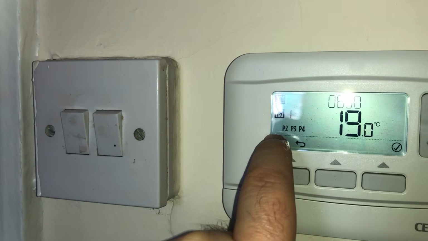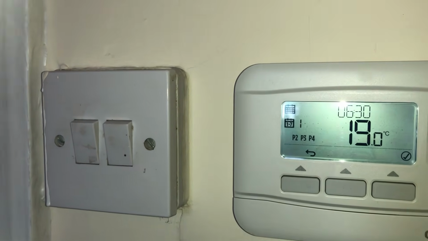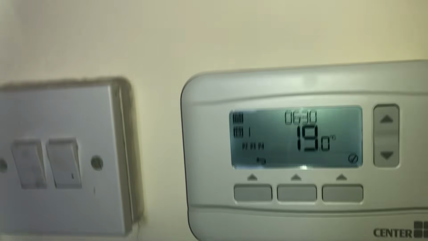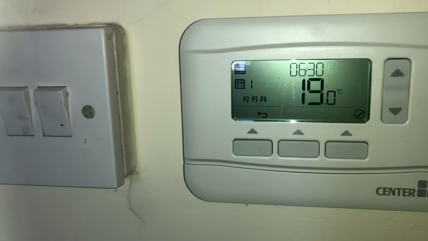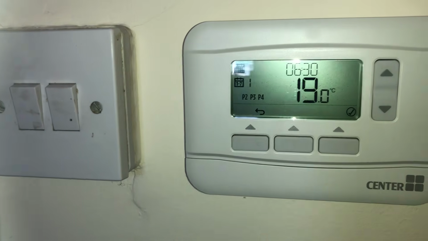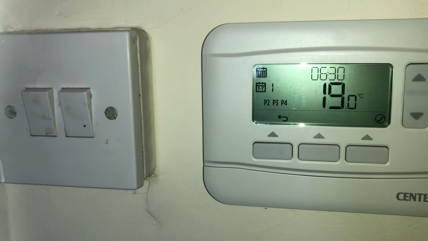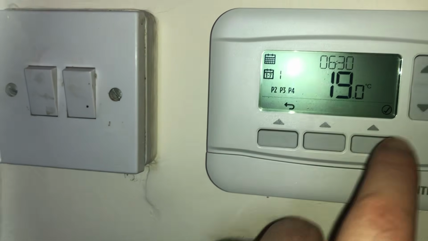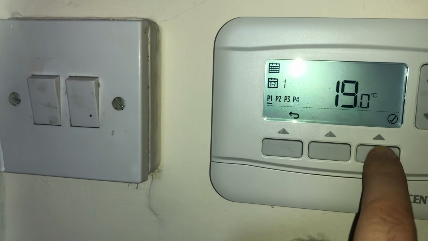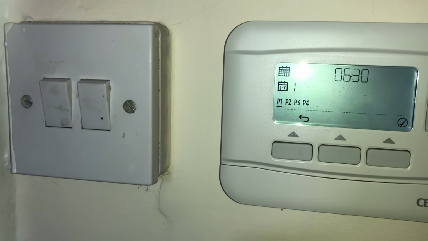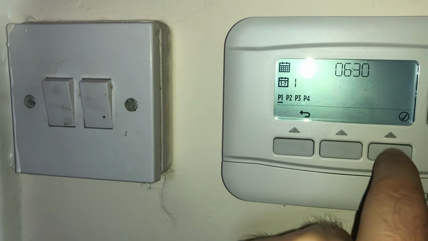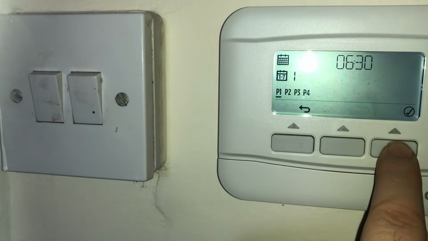Right, P1's flashing, so you can see here that on P1 at 6:30 in the morning, then it will try and hit 19 degrees. So at 6:30 in the morning, if it's less than 19 degrees, the heating will come on. Right, if we're okay with that, we move on. So this is how you would, by cycling through the ticks, be able to change this.